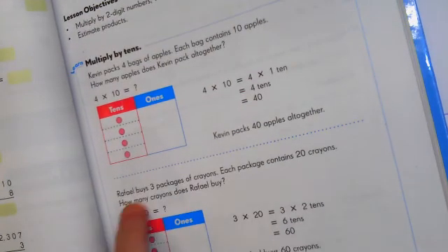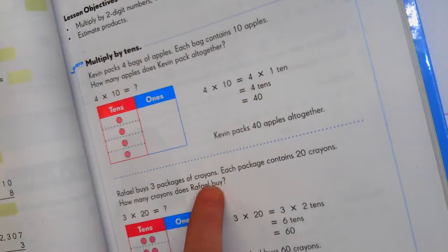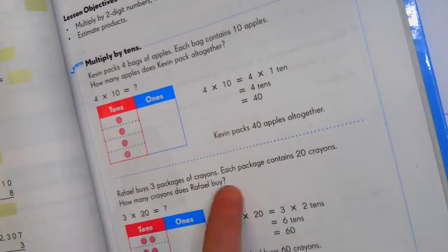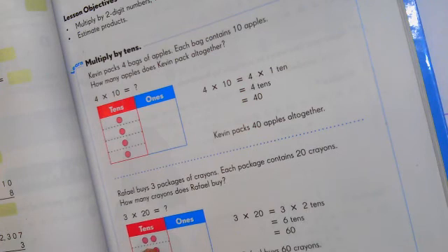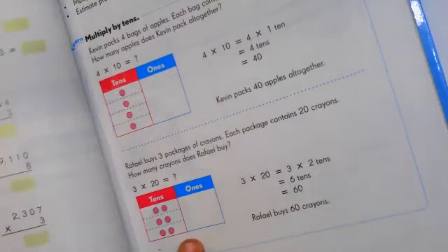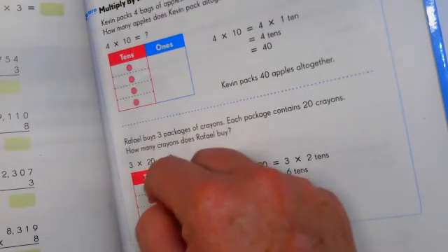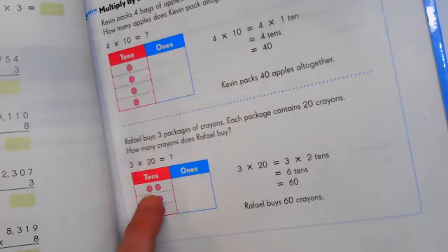Now let's look at Raphael. Raphael buys 3 packages of crayons. Each package contains 20 crayons. How many crayons does Raphael buy? So he has 3 packages, right? This picture is showing 3 rows, 3 packages, and each package has 20.